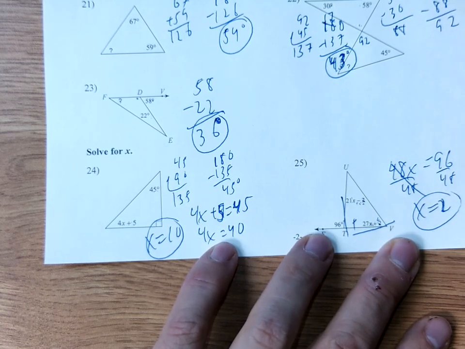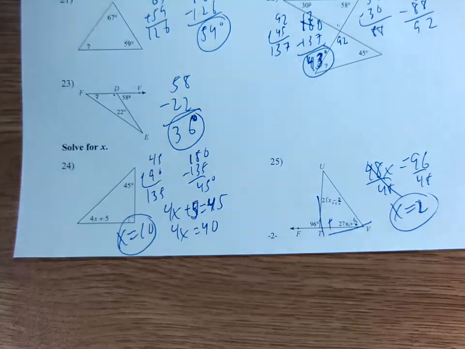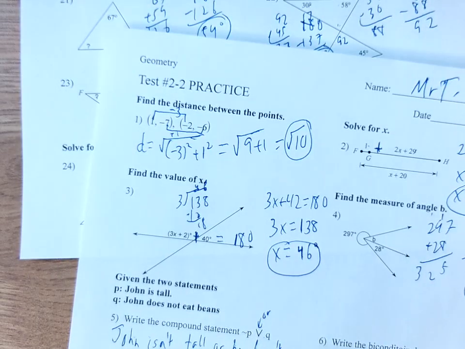4 points each again here. Anyways, go through it again. Make sure you can do them for the test Friday. Good luck. 12 minutes.